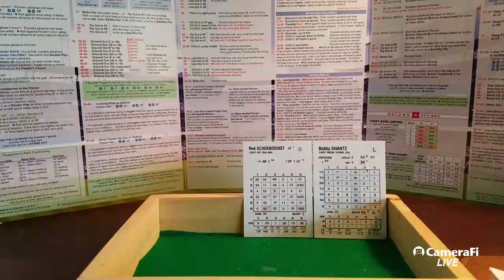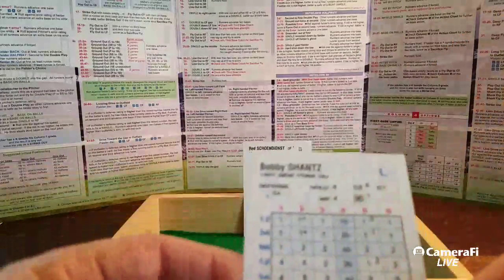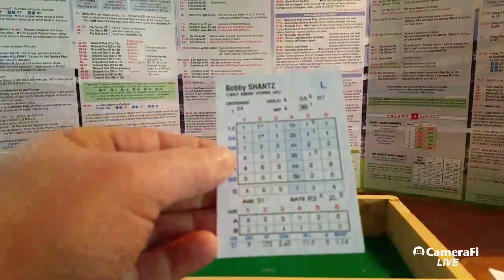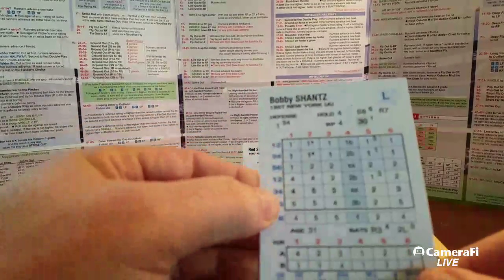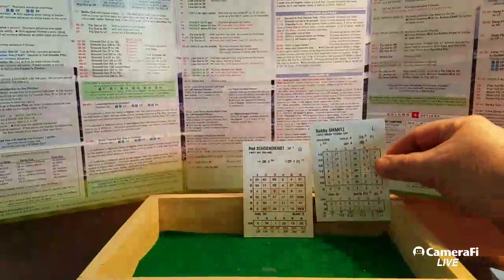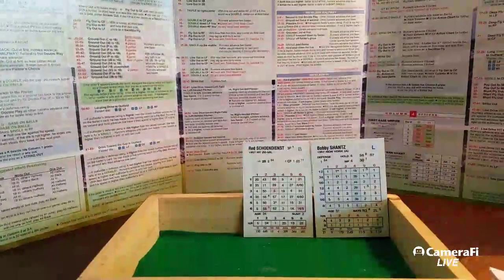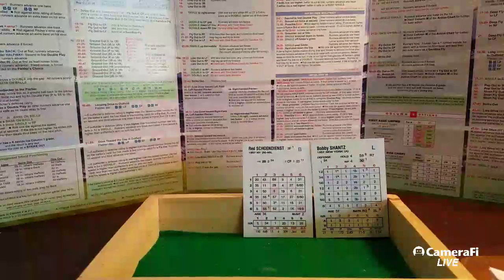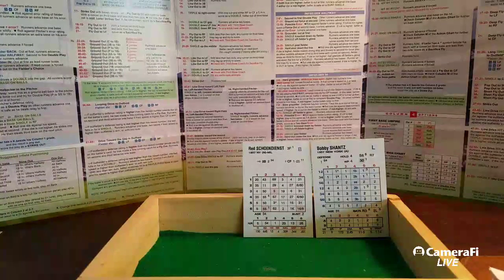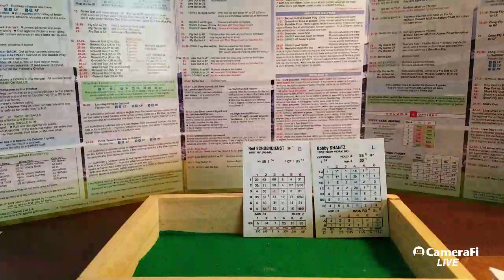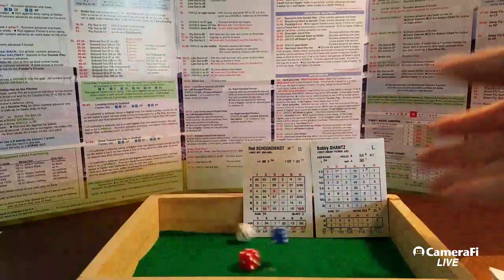So we'll go ahead and get going. Again, Bobby Shantz has one of these shaded cards, which is the left-right splits. So when he's facing a lefty, we'll read off the blue rows. When he's facing a righty, we'll read off the white rows. Red Schoendienst leads things off against Bobby Shantz. Schoendienst is a switch hitter, so batting right-handed will be off the white rows on Bobby Shantz. Here is the first pitch.